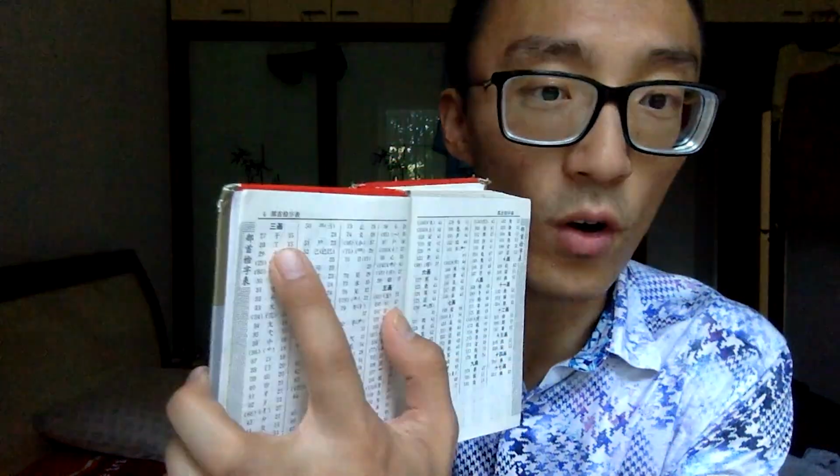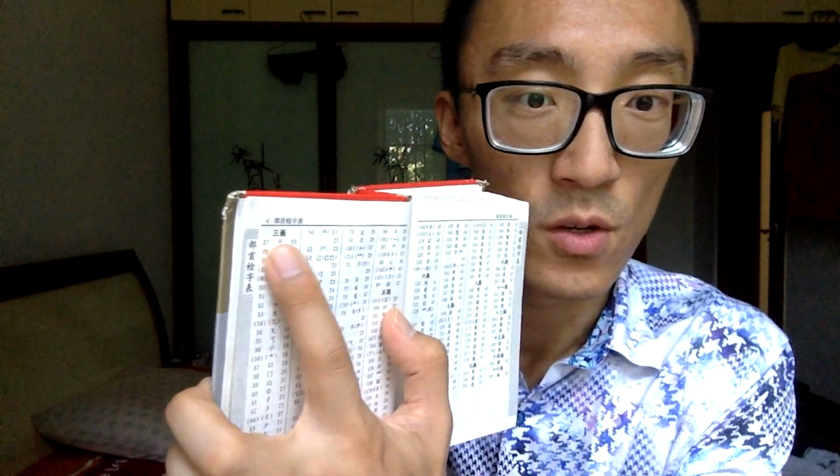So let's say we're looking for a three-stroke radical here. Let's say we saw a word that had this radical. You see that? Then we go to the second part, which is we go to all the characters who have that radical. So we go to page 15.